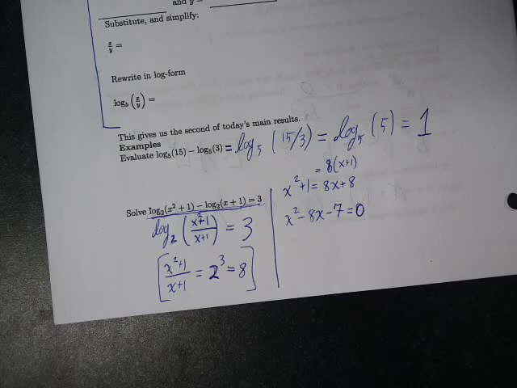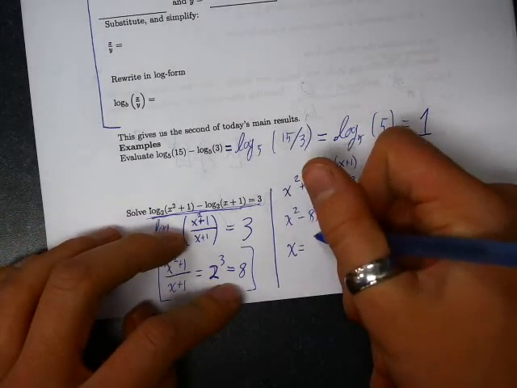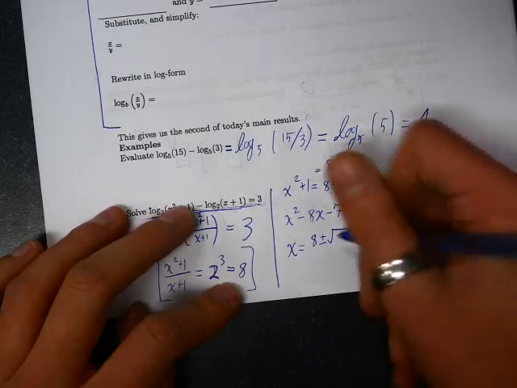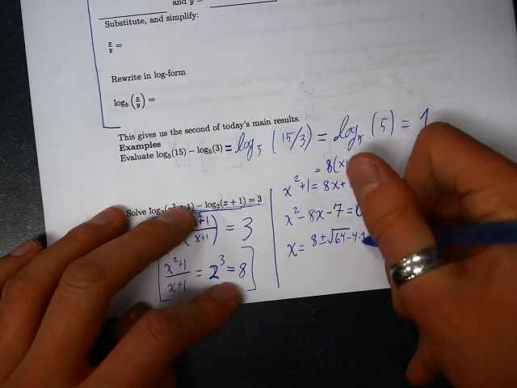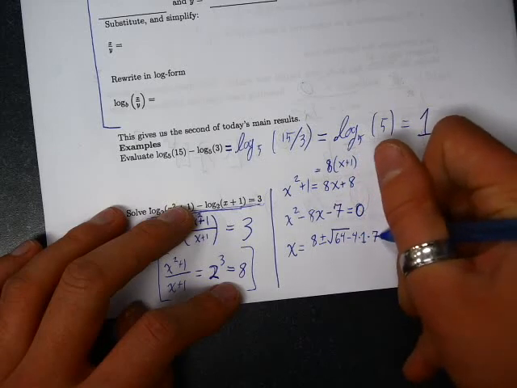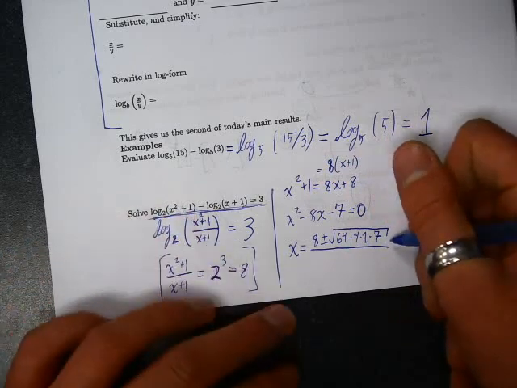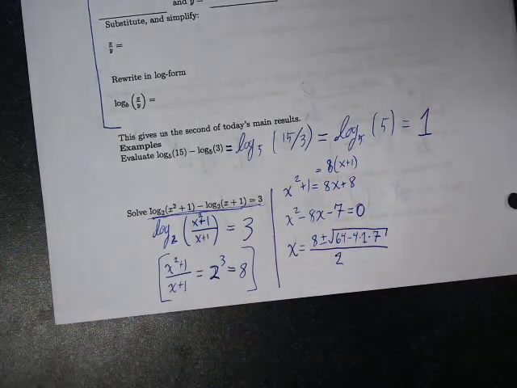And what are the solutions to that? Well, we have the quadratic formula. So I know the solutions of that will be x equal to negative b plus or minus the square root of b squared minus 4 times a times c, all over 2 times a. Have I successfully applied the quadratic formula?